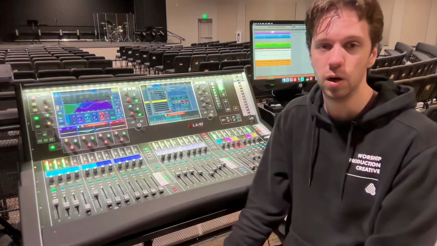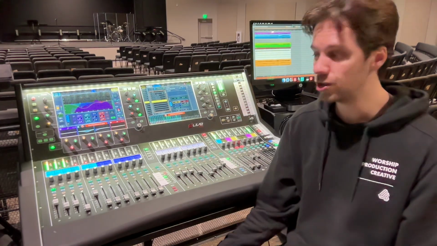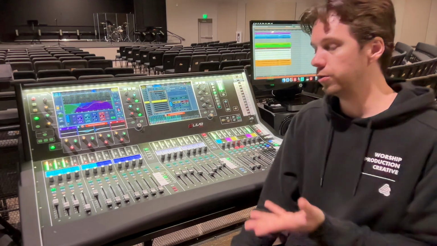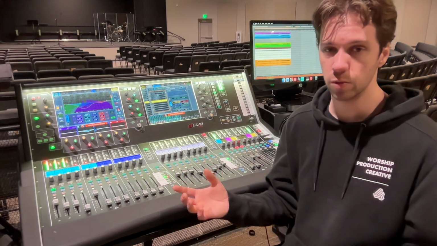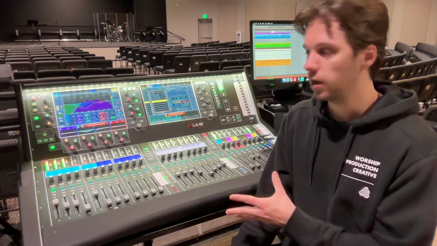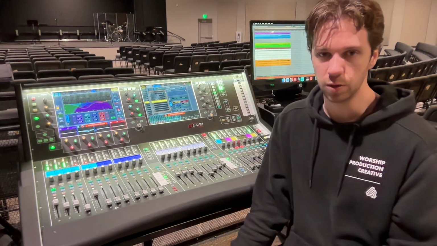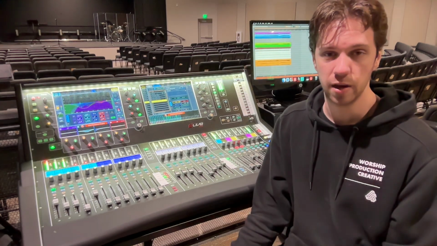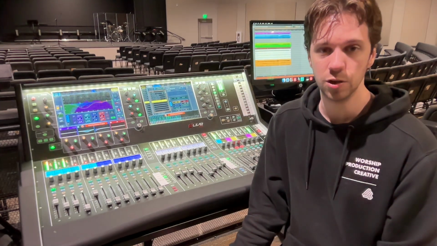It's not a huge pressure-filled situation. There's no pressure at all with Virtual Soundcheck. It takes all the pressure away. You just come in and you play and you practice and you get better with no consequences. That's Virtual Soundcheck. That is why it is so valuable.